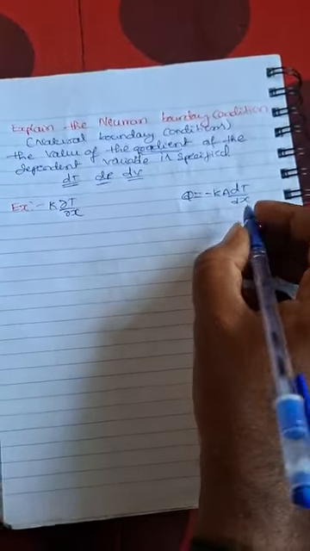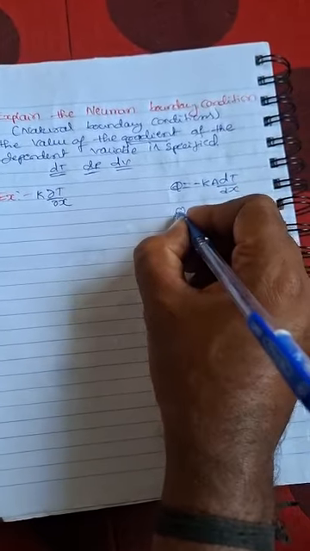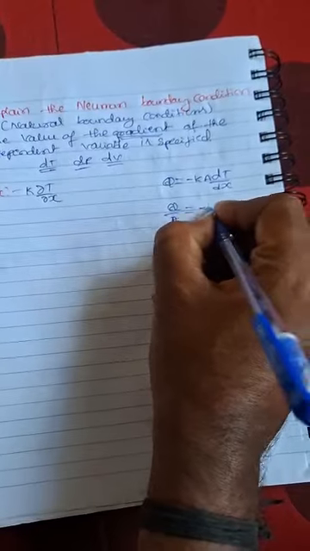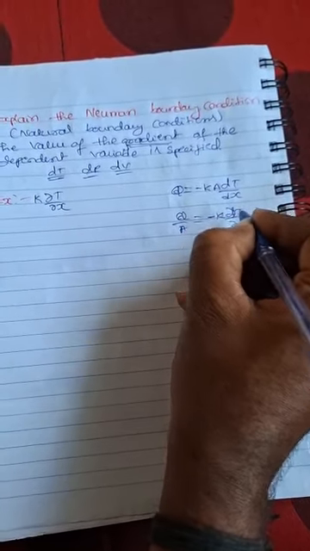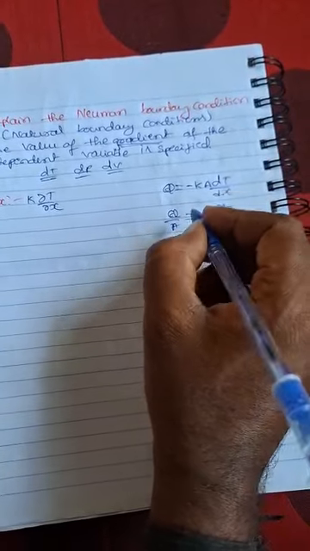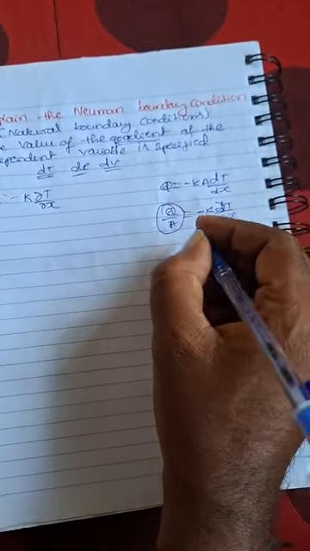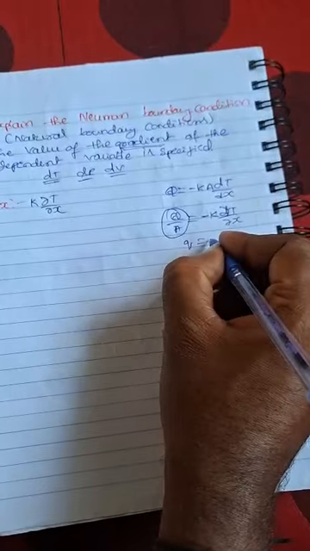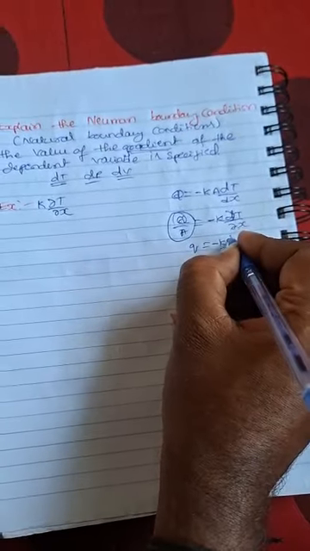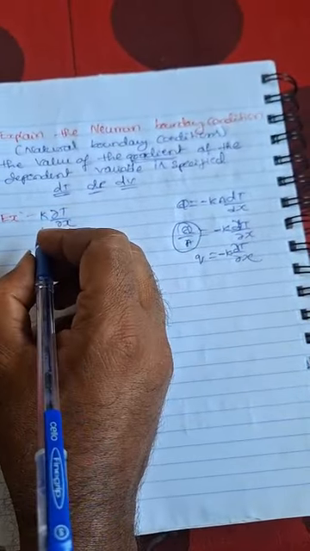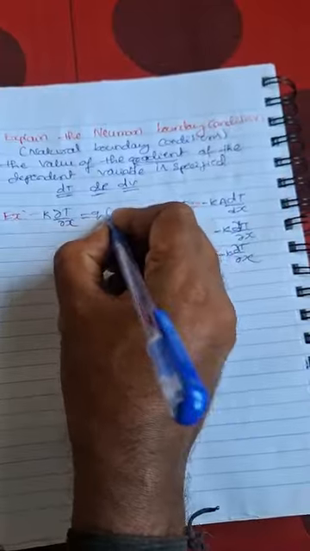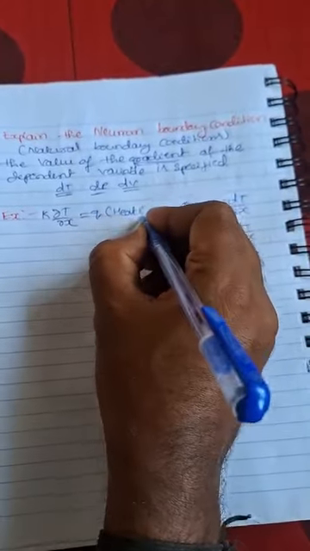This is the Fourier law of heat transfer: q by A equals minus k into ∂T/∂x. This is the partial differentiation term. This whole term gives small q, which is equal to minus k into ∂T/∂x. This is called the heat flux. Small q is equal to the heat flux.